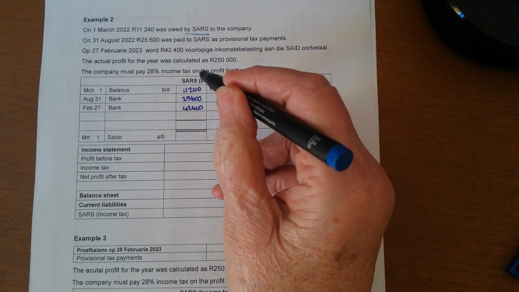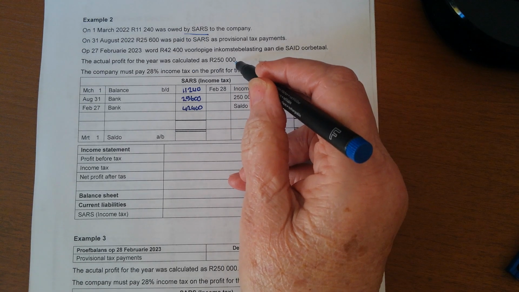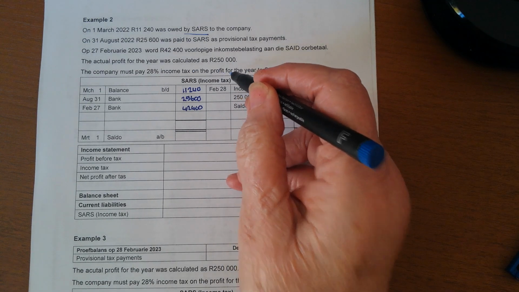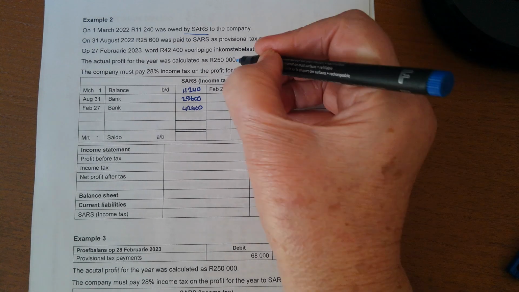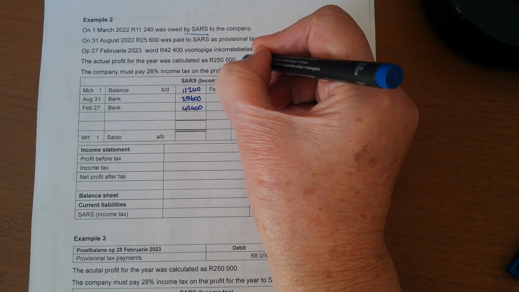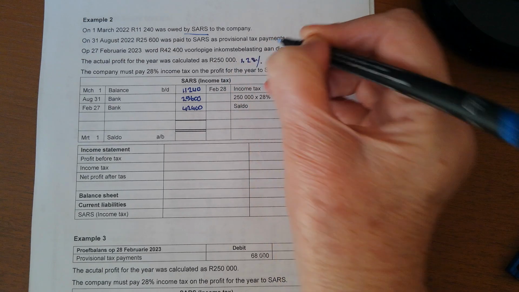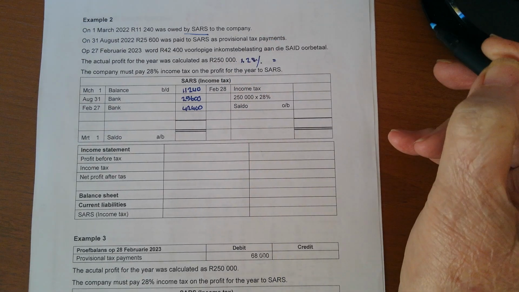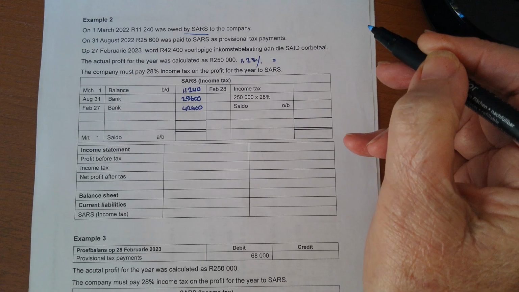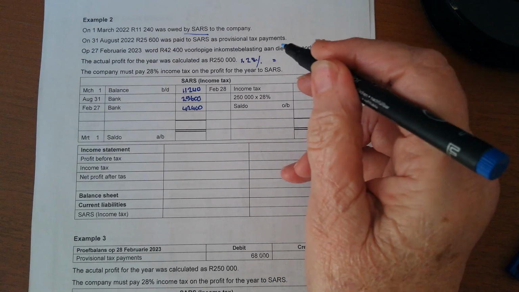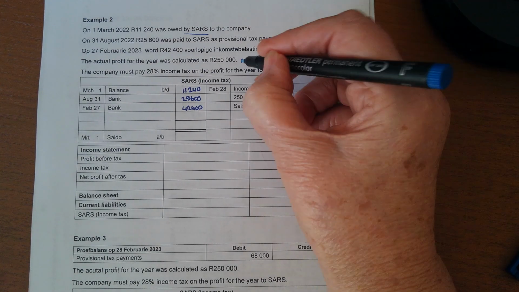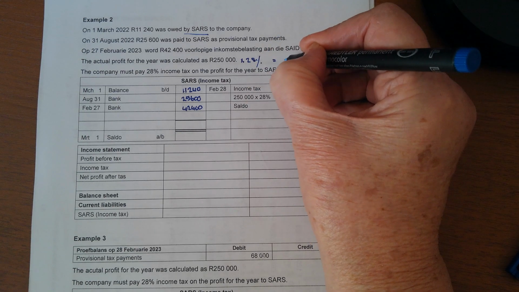Okay, the profit for the year is 250,000. We have to pay 28% tax on it. So I will take the 250,000 times the 28% to determine the tax, and the tax on this would be 70,000.